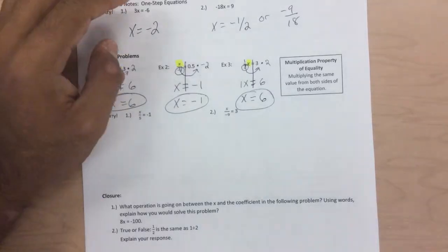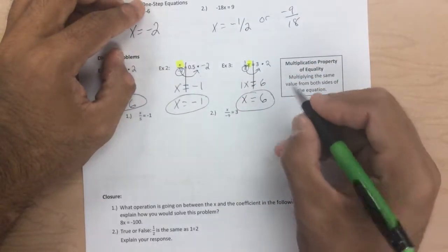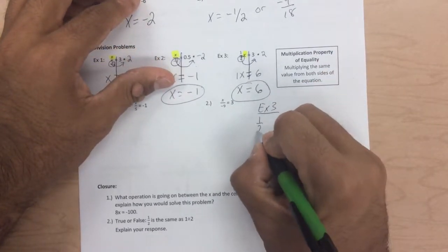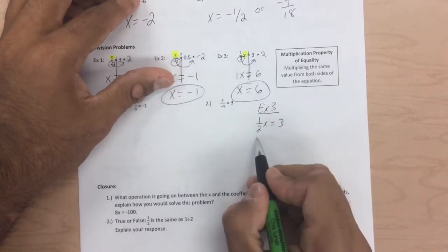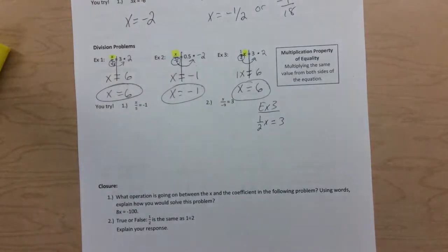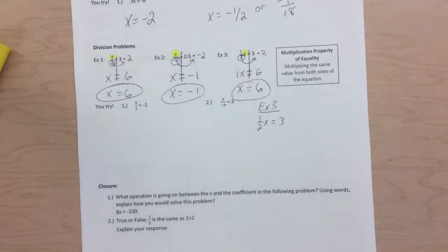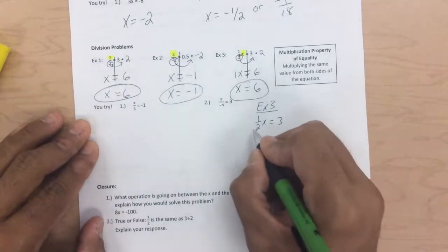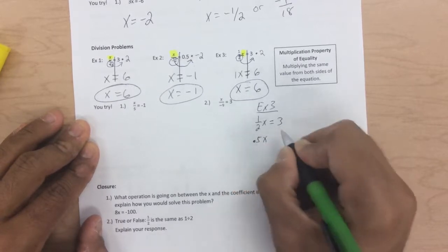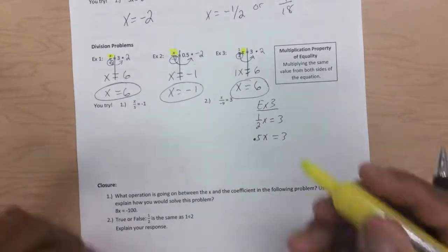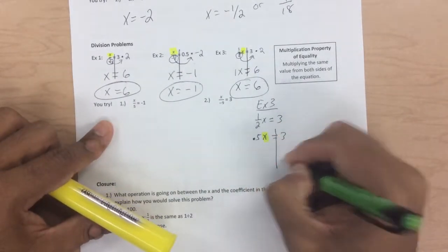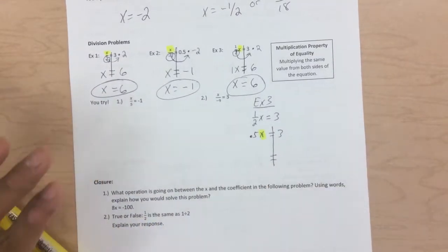Now, another way you could have done example 3 was to convert the 1/2 into a decimal. Because remember, I told you, anytime you have fractions, it could be very beneficial just to convert those fractions into decimals. So that's what I might do. 1/2 is the same thing as 0.5x equals 3. Highlight your x. Drop down your line with your equal sign.